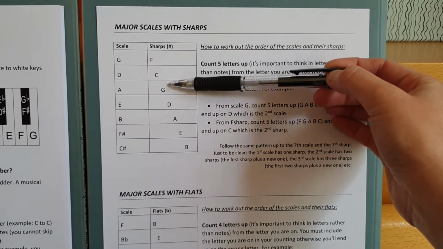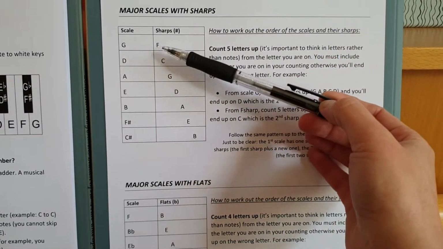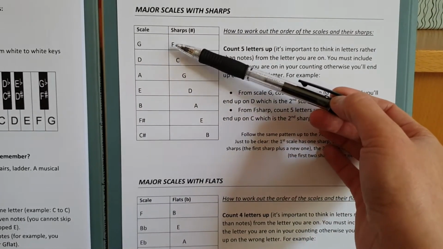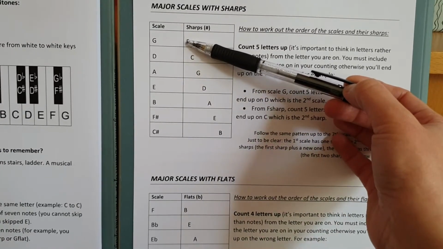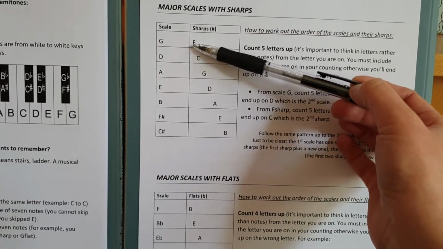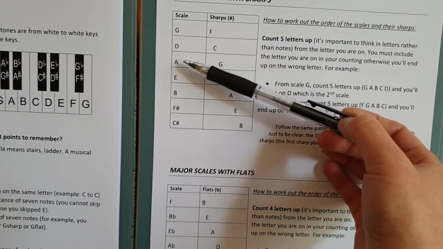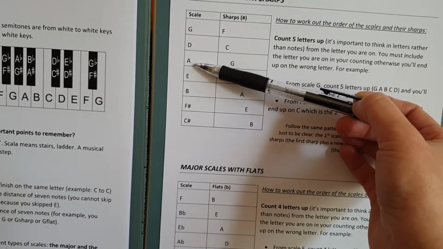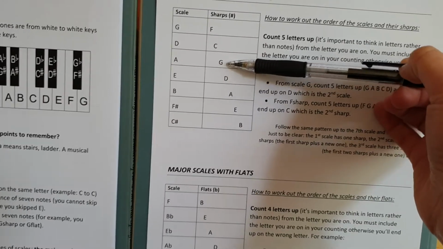And these are the sharps that the scales have. So the first scale, G, has F sharp. The second scale, D, has F sharp and C sharp. You see what we're doing? We're keeping whatever sharps we've had previously, and then we're adding a new one. Therefore, scale number 3, 1, 2, 3, will have 3 sharps, F, C, and G sharp, and so on and so forth.